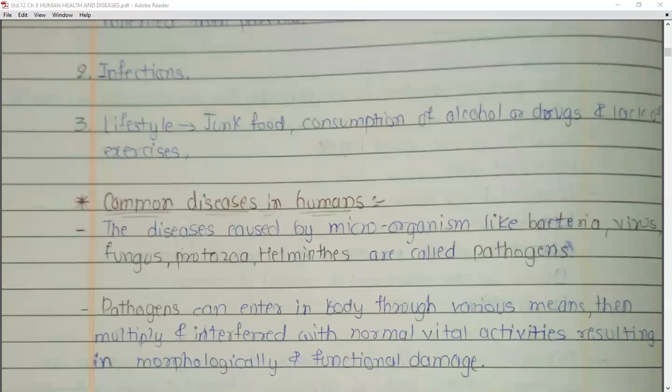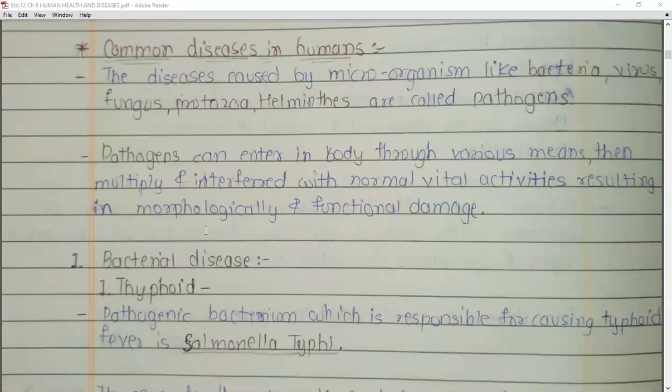Now we are going to start with several common diseases which occur in humans, right? We'll see the different types of disease. First we are going to see the bacterial, then the viral, then fungal. So we are going to see different types of disease which occur through different types of mediums, right? First of all, the microorganisms like bacteria, virus, fungus, protozoan, helminths which are responsible for causing the disease or the infection are called pathogens.